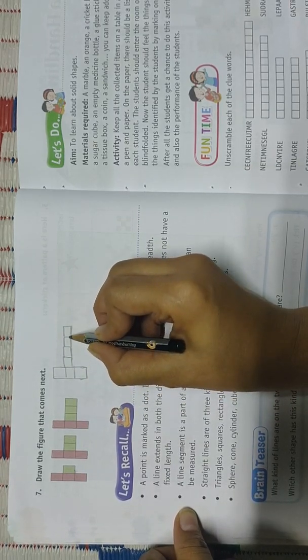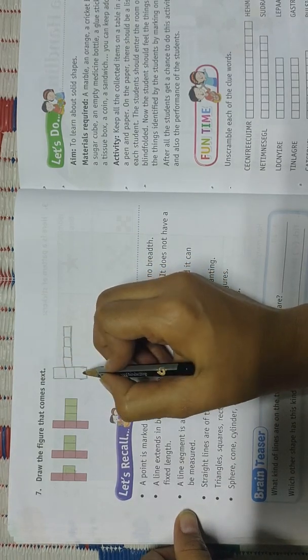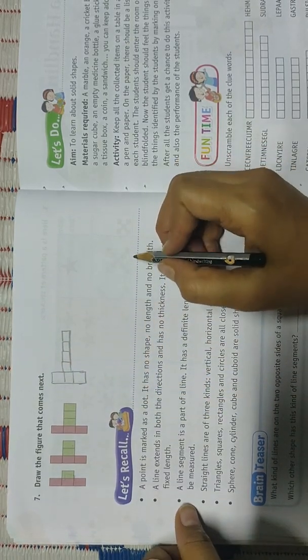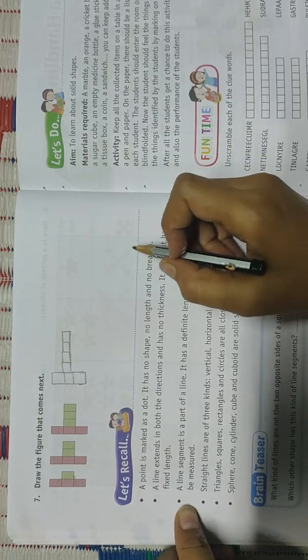So you can color here, you can give the color to this shape, so that will become more understandable. So we have finished our exercise 5.4 here, and here we have finished our lesson geometry. I hope you understand.